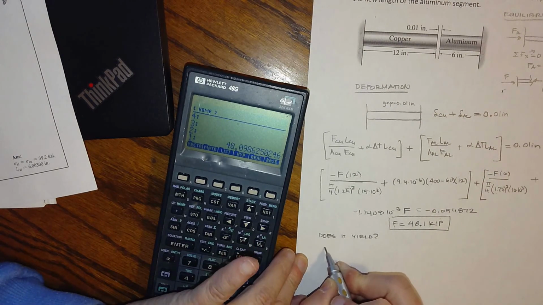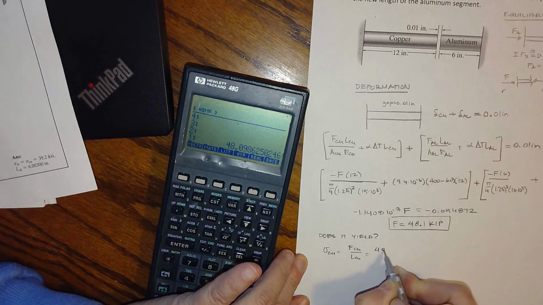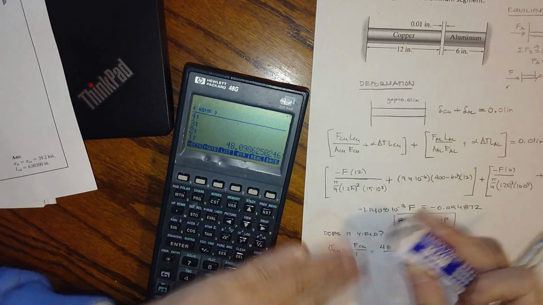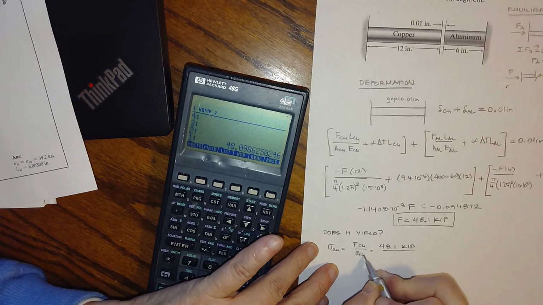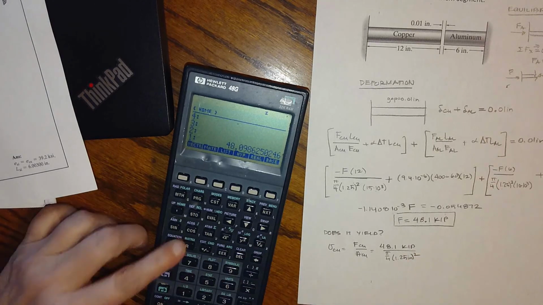So let's find that the stress in the copper is the force in the copper, 48.1 kips, divided by the area. So I have pi over 4, 1.25 inches squared.